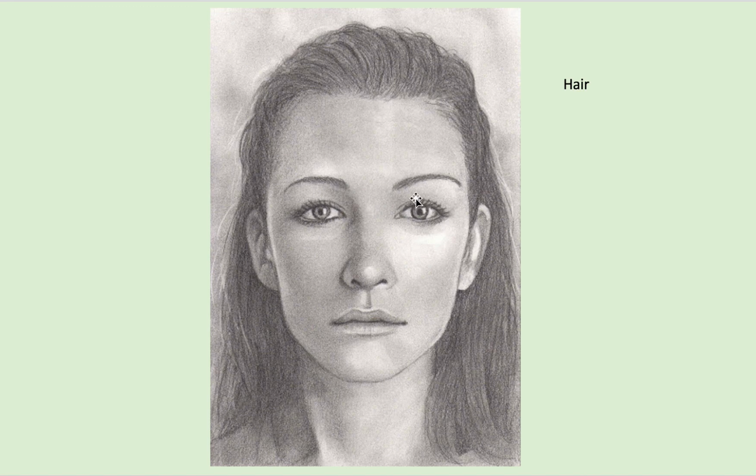So look for the shape of the eyelid, the shape of the negative space between the eyes, the shape of the nostrils. Are they kind of angular? Are they very round? Are they big? Are they small? And then the shape of the openings of the nostrils. What do they look like?